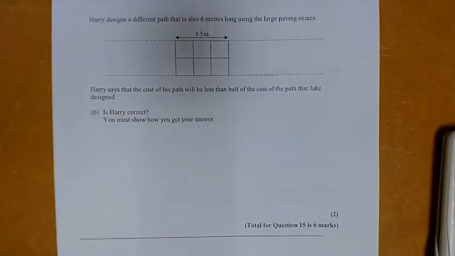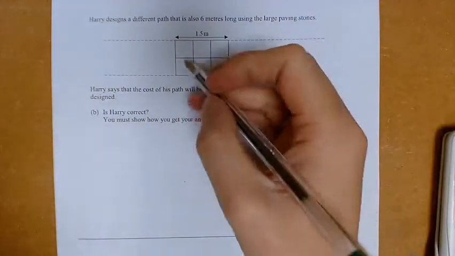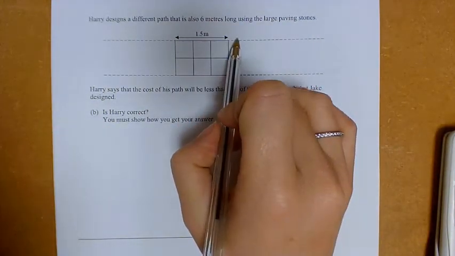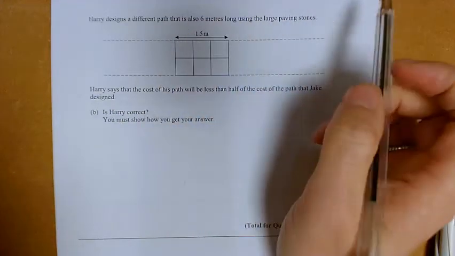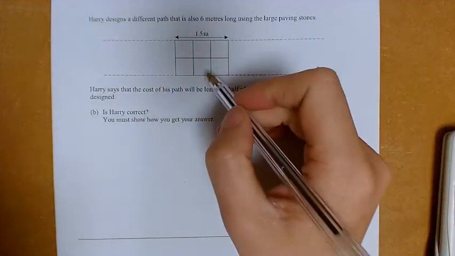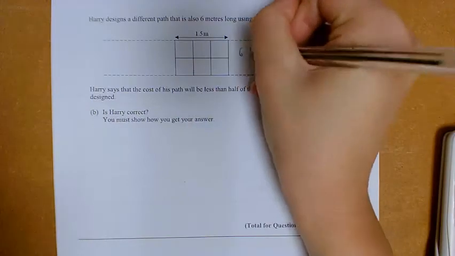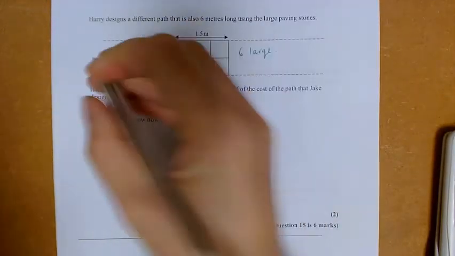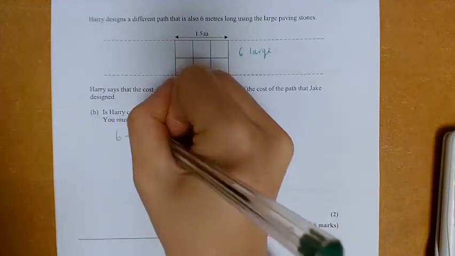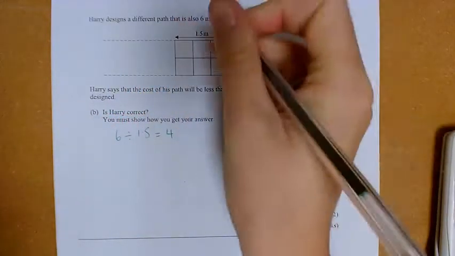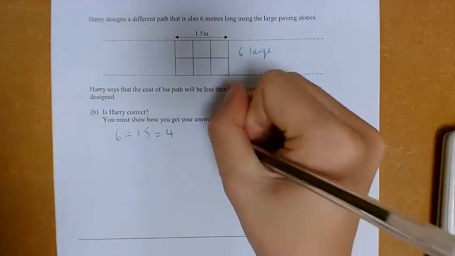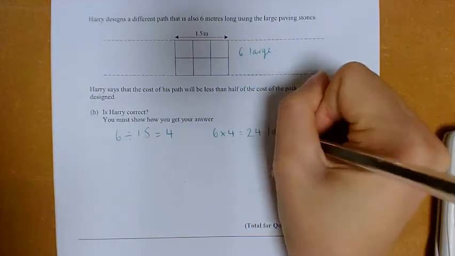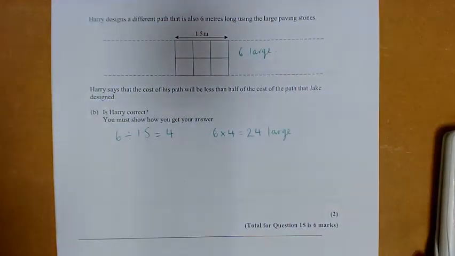Harry designs a different path, and this path is only made up of large paving slabs. Again, we've got 1.5 meters, so we know that to get 6 meters of length, we need to times this design by 4. We've got 6 large at the minute. 6 meters divided by 1.5 meters is 4 of these patterns. So I need to do 6 times 4 to get the total number of large paving slabs, which is 24 large paving slabs.